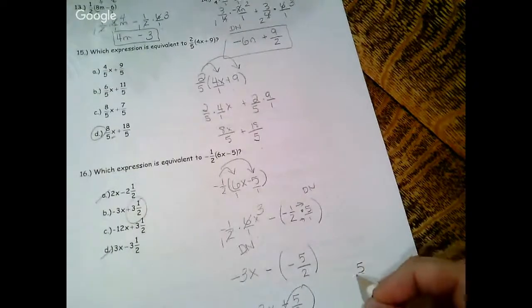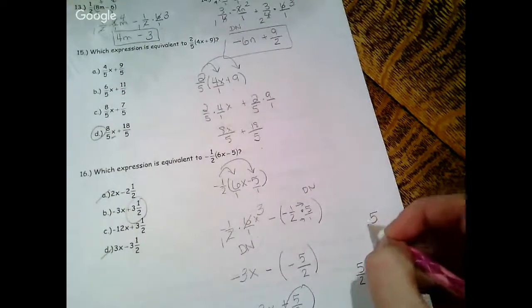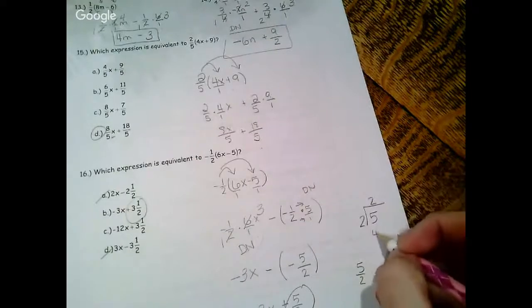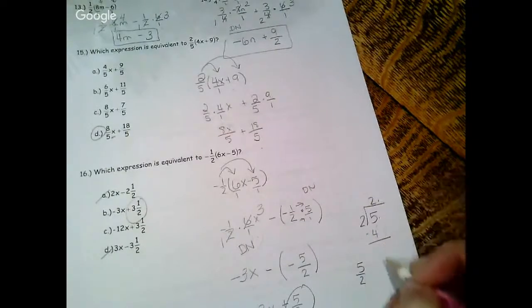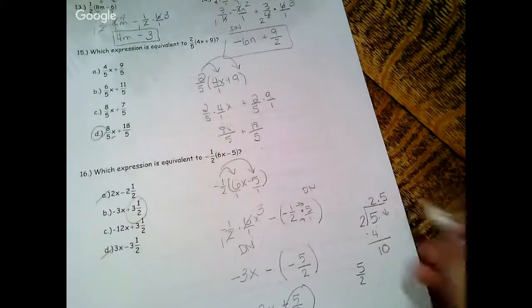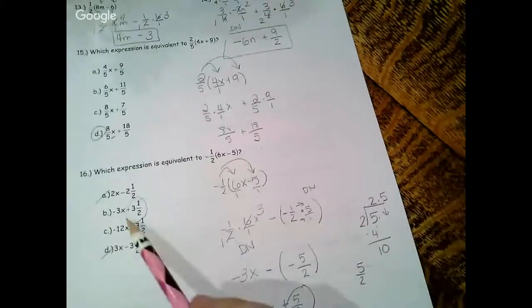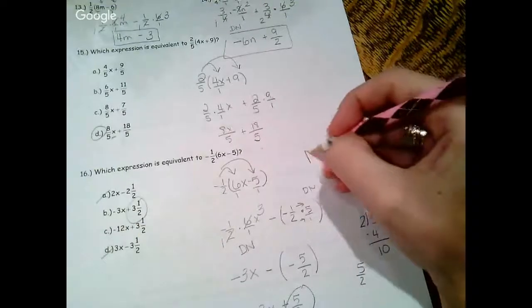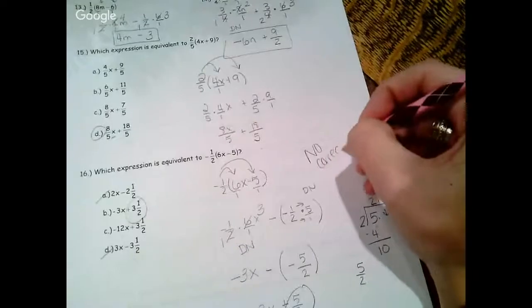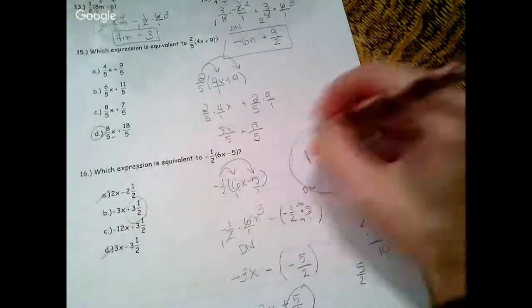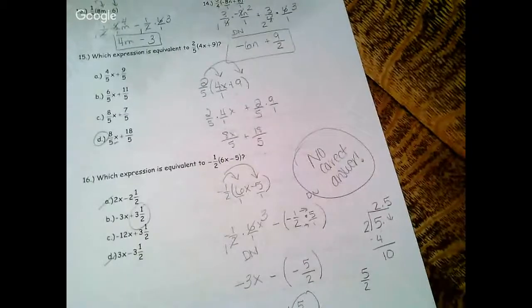Let's check. I have 5 over 2, so it's going to be 5 divided by 2. 2 goes into 5 twice. I have 4. I subtract 1, bring down my 0. 2 goes into 10 5 times. So this should really be 2.5, not 3.5. So guess what? There's no correct answer. Everybody makes mistakes, even Miss Wall.